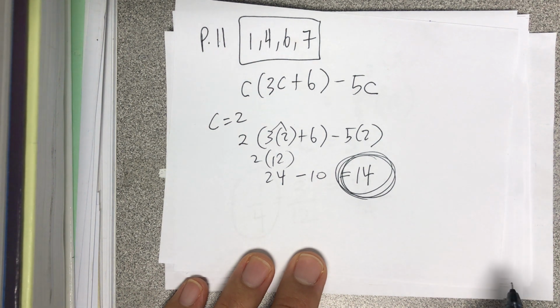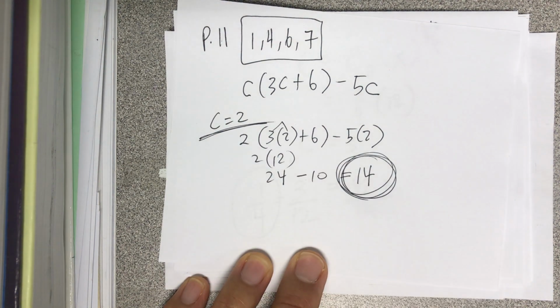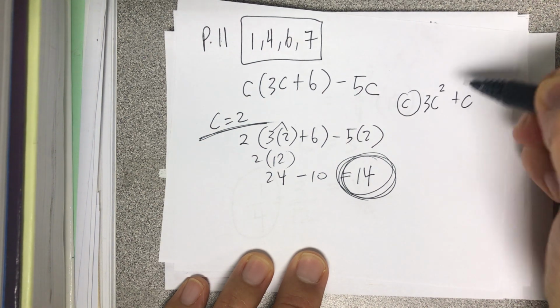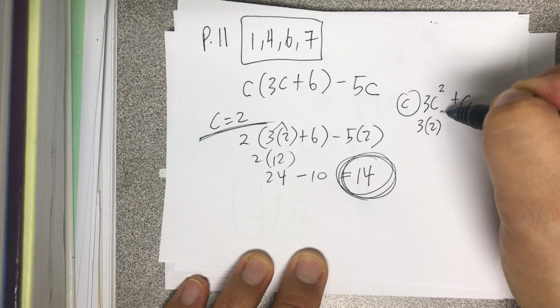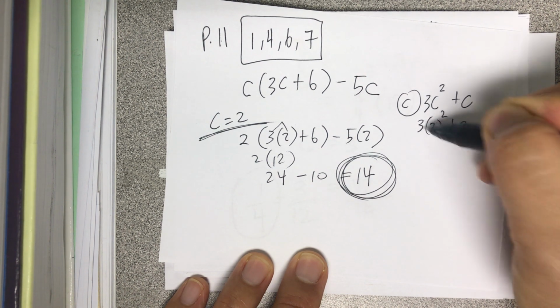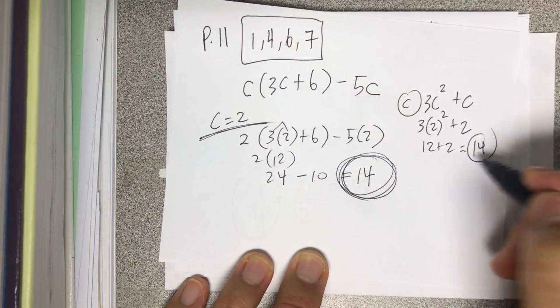So what you have to do is, you see the variable C, and we know C equals 2, and we plug it in. And to find our match made in heaven, I'm going to go straight to the answers to save time. 3C squared plus C. Okay, 3 times 2 squared plus 2. 2 times 2 is 4. 4 times 3 is 12, plus 2 equals 14. Ding, ding, ding, match made in heaven.